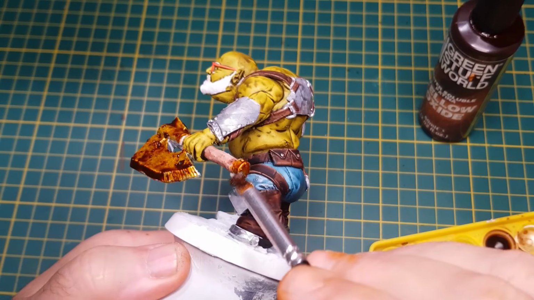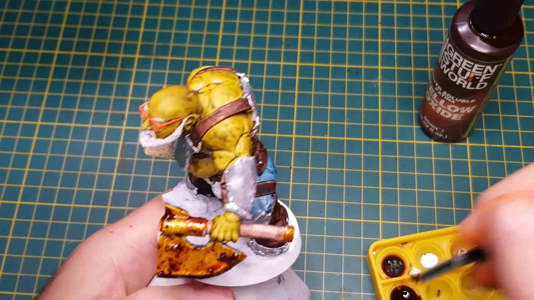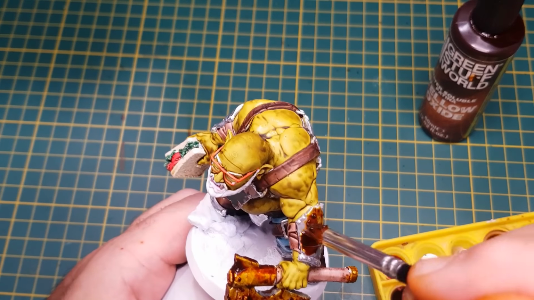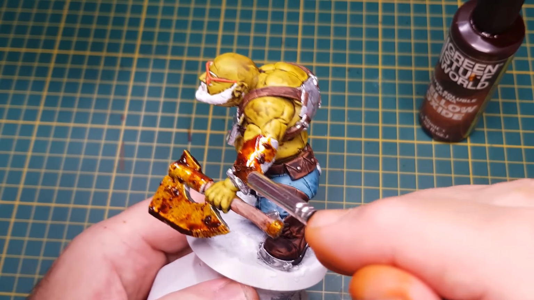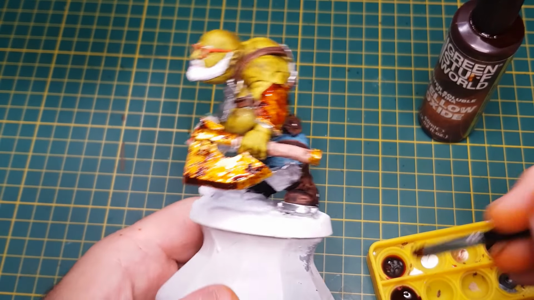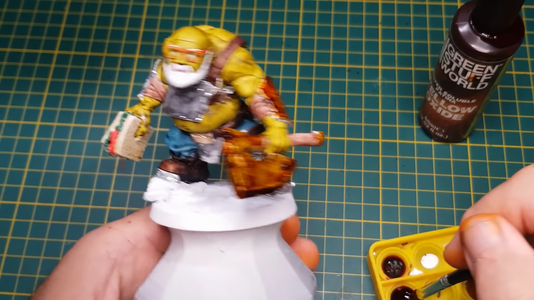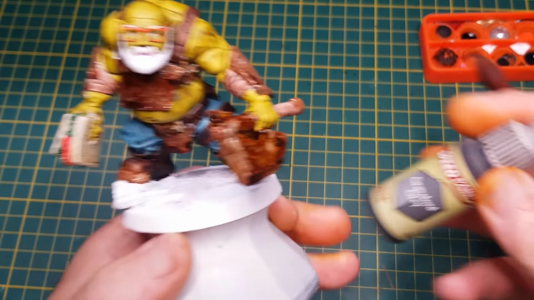This stuff is great because you literally put it on. It doesn't matter if you put too much on, because once it's dried, you can then wipe bits off, which is great. So put this all over the metallic bits and let it dry. It takes about 15 minutes or so. While it is drying, I can go on and paint other bits. And in this case, I'm going to paint the base, just using the grey.